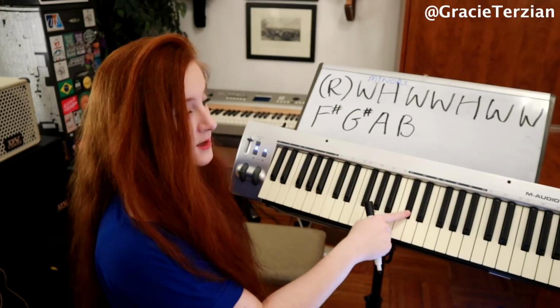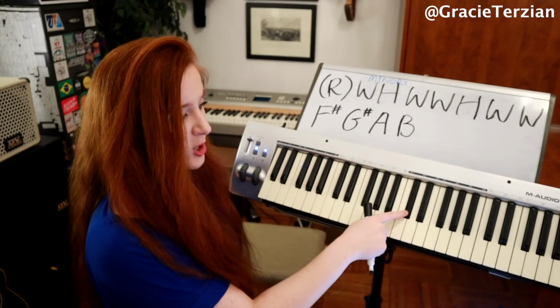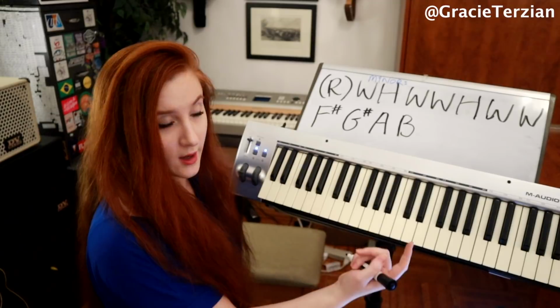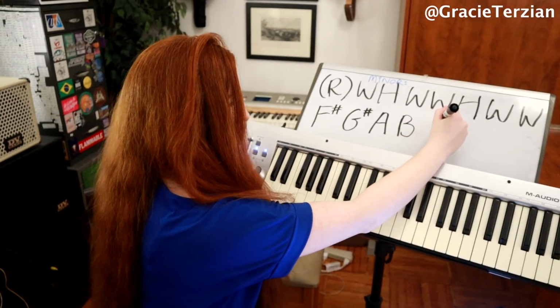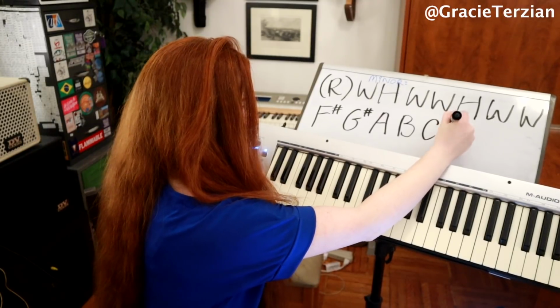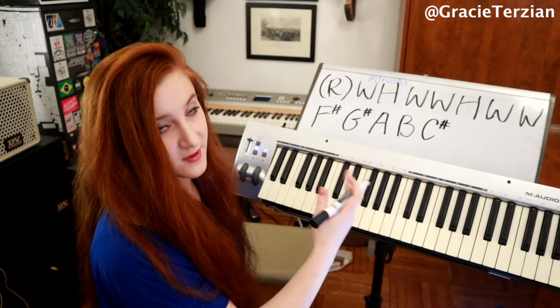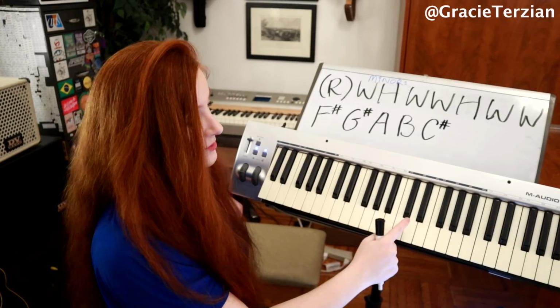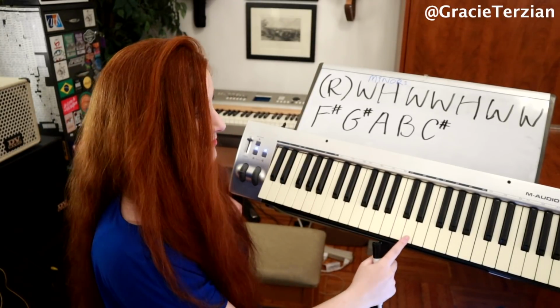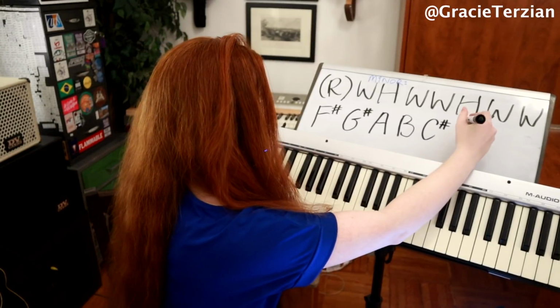So, do I call this note a C sharp or a D flat? Well, it has to be C something because A, B, C, right? So C sharp. And obviously it's a key with sharps in it. We can't use flats, so C sharp. Then we move up a half step to D. So D, nice and easy.